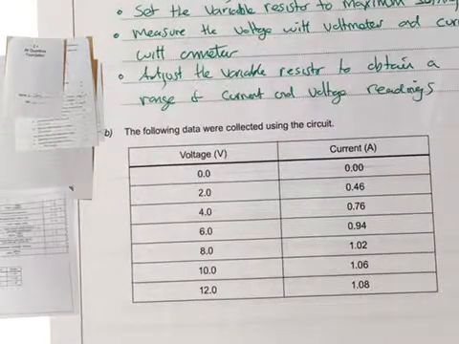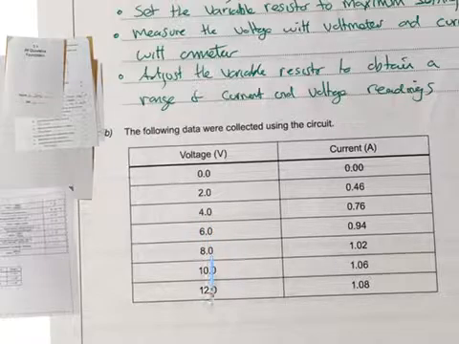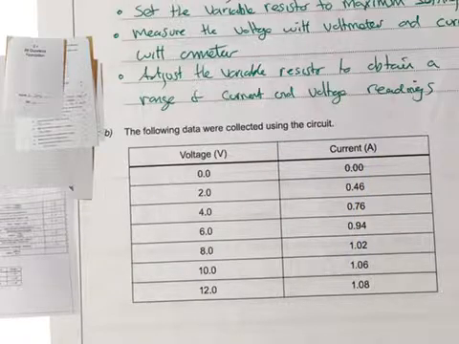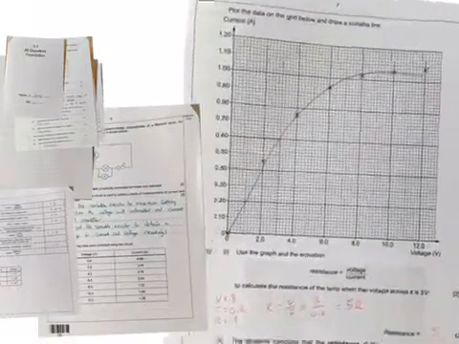Now it's worth noting that this is your independent variable, because you are choosing at which setting you want your voltage, and then you're taking your current dependent on your voltage. So this is your dependent. So if you weren't given the axes in the exam, voltage is going to go on the bottom, current is going to go on the side. But in this case, I'm going to leave it out.